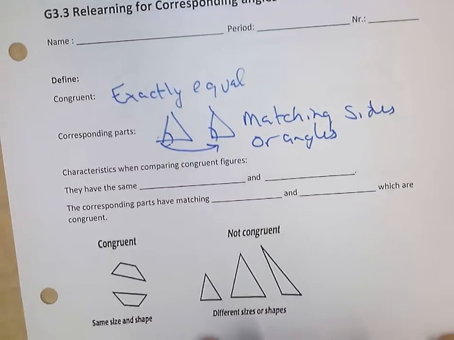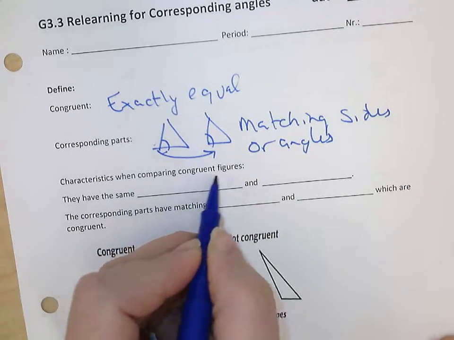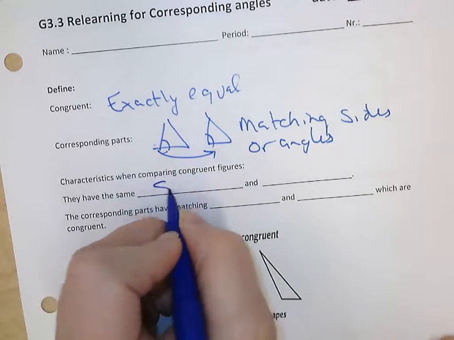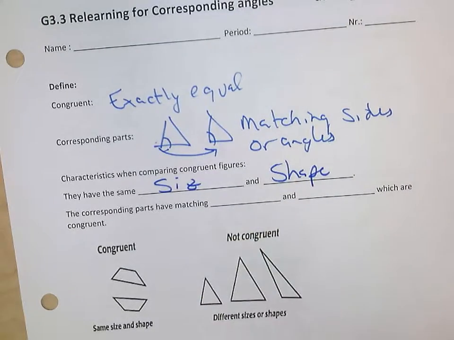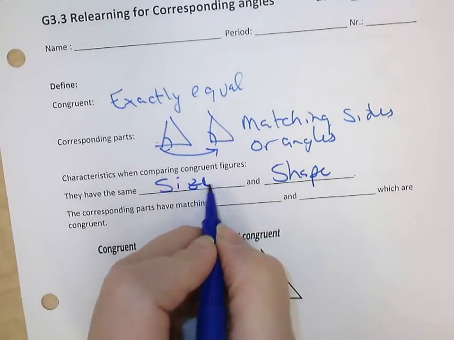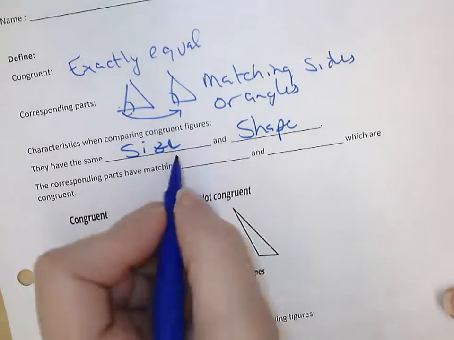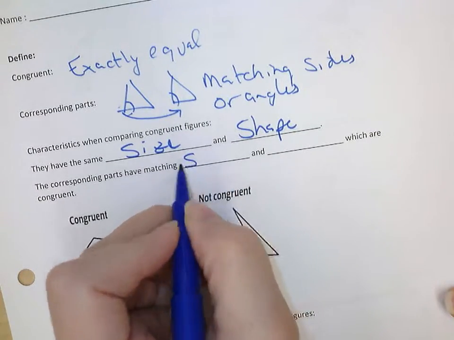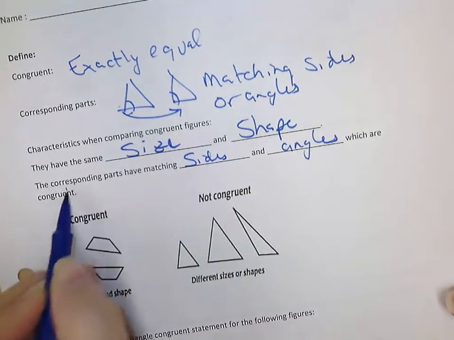So when we do this, we have the characteristics when comparing congruent figures. They have the same size and shape. So they don't change, they don't shrink, they don't get bigger, they don't do anything like that. They're exactly the same. But they have matching sides and angles when they're congruent.